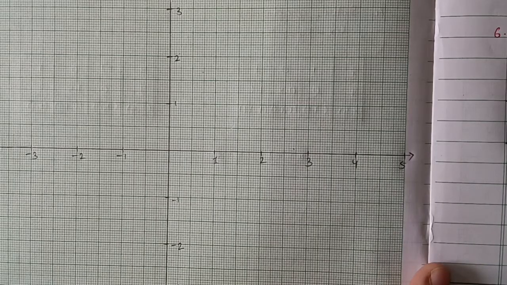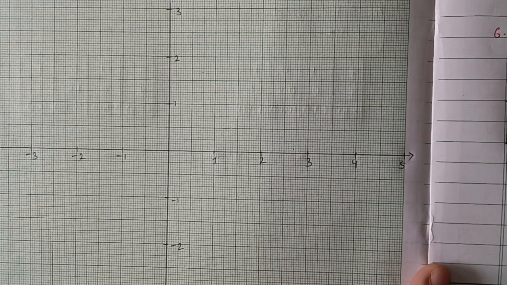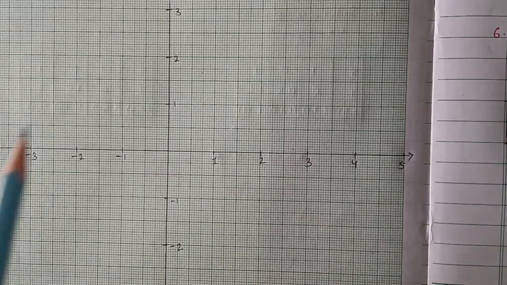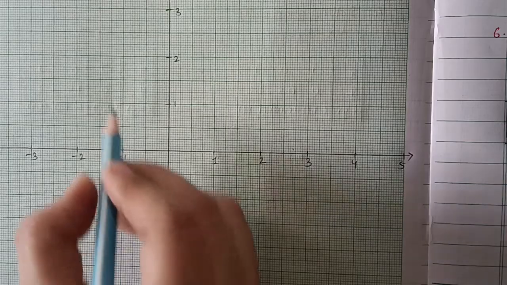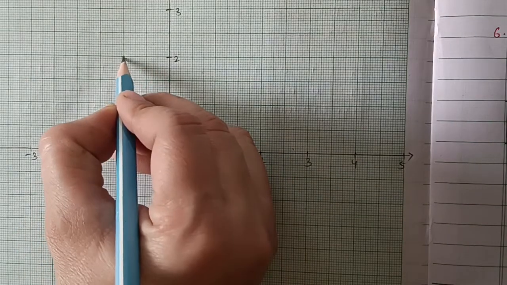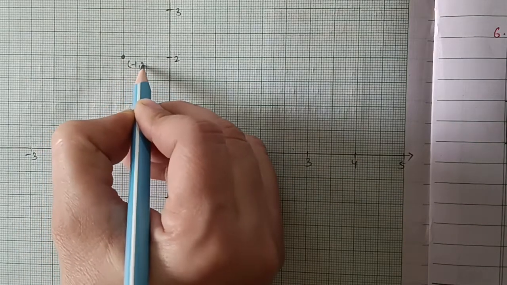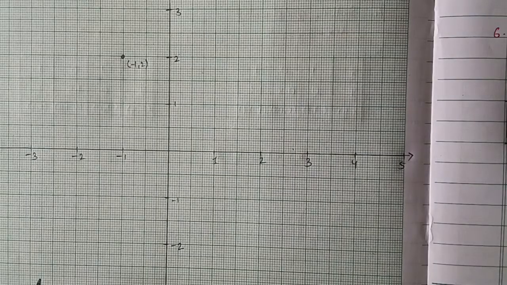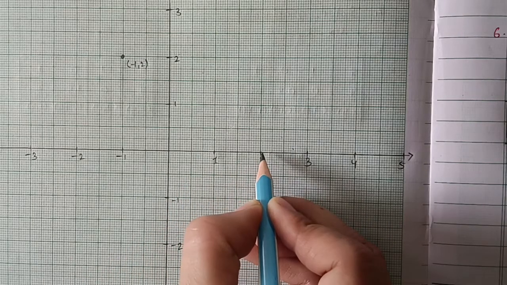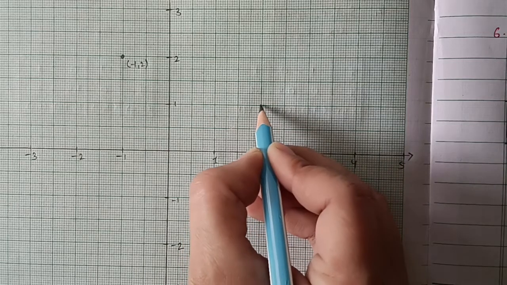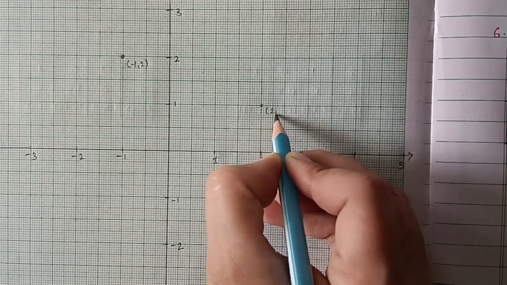So now first we'll plot first point. From the first line, first point is minus 1 comma 2. This is our first point. Then second point we have 2 comma 1. Sorry, 2 comma 1. This is the second point.